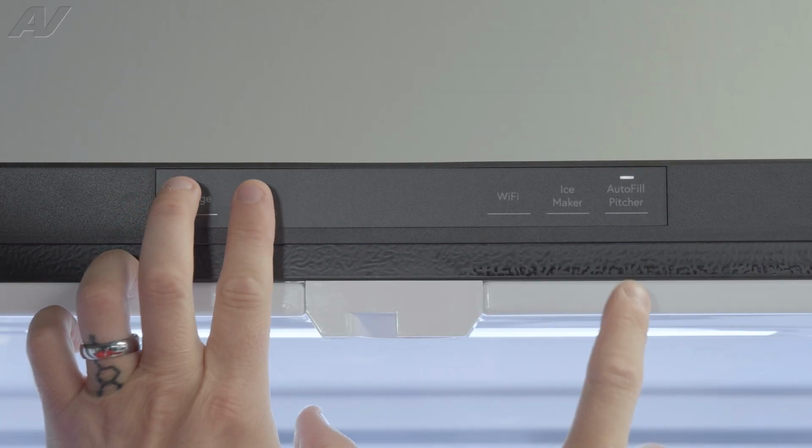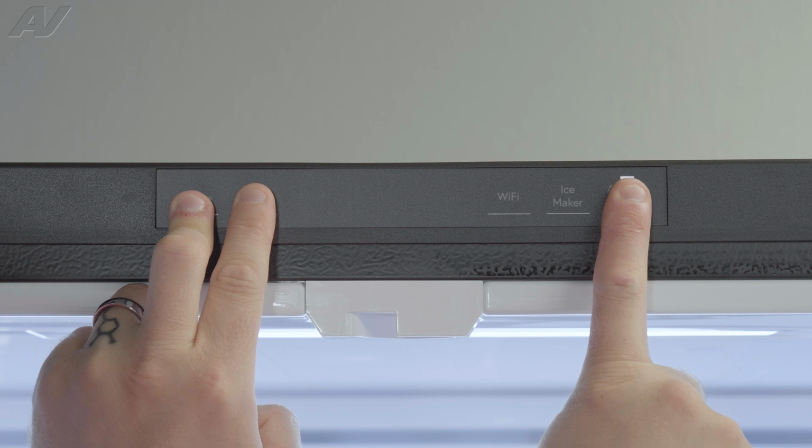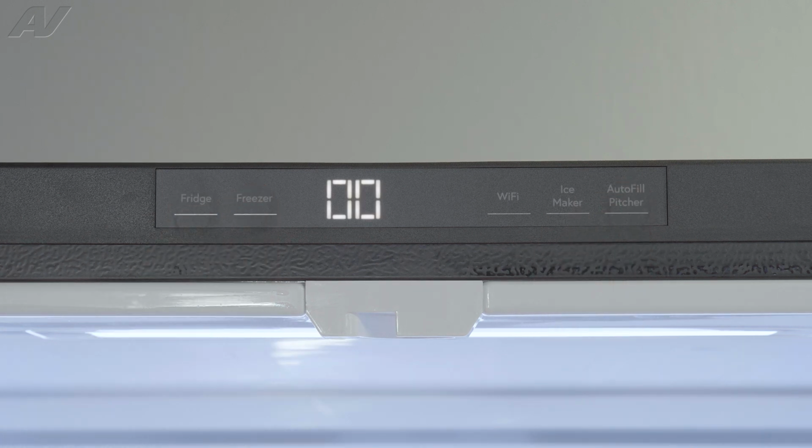First, to enter diagnostics, you have to open the doors, and then you'll see your display portion on the top. To get in, you'll hit the fridge, freezer, as well as the autofill pitcher buttons at the same exact time until 00 shows up on your display. Now, the lights may stay on, it may go off. It's kind of intermittent during this test cycle, but if it shows 00, that indicates that we have successfully entered.